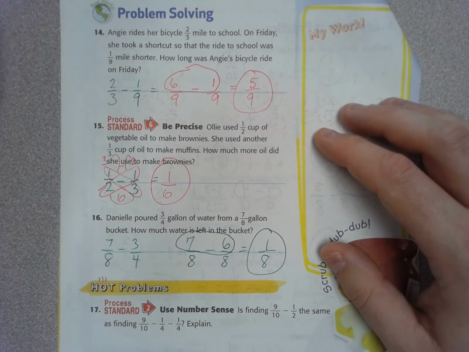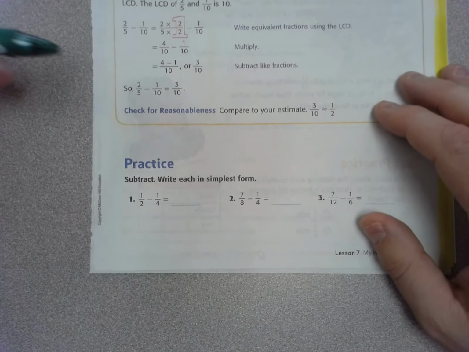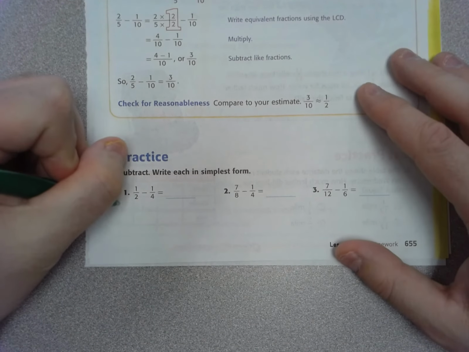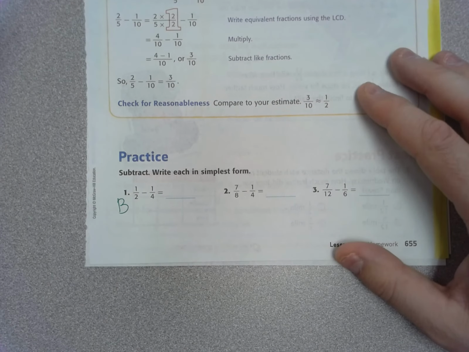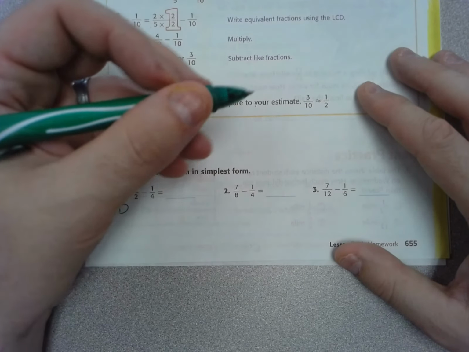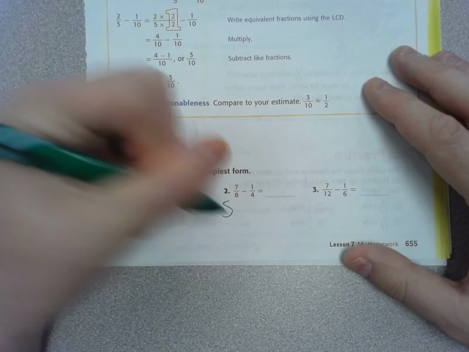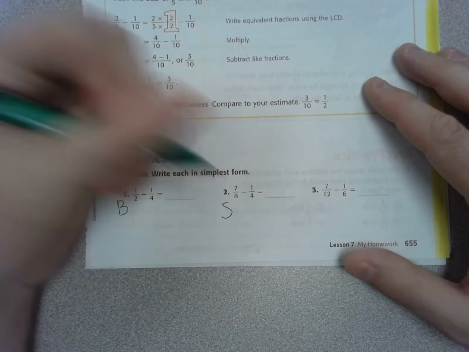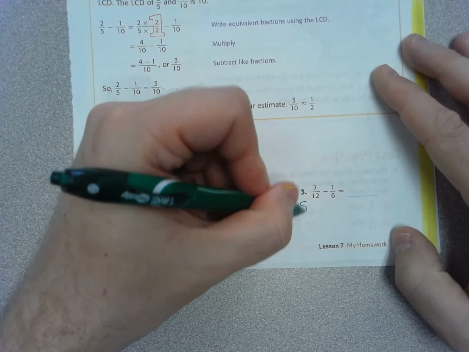So thank you guys. If you've got any questions, again, feel free to ask me. I'll give you a hint. I'll put a B right here. I'd probably use butterfly for that. Don't have to, but you can. This one right here, I would just do it the standard way, like find does 4 fit in 8, that kind of thing. Same thing with that one, standard way.